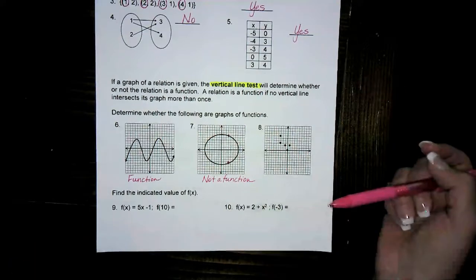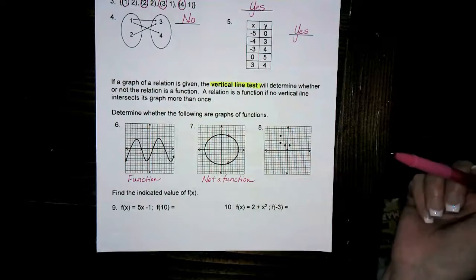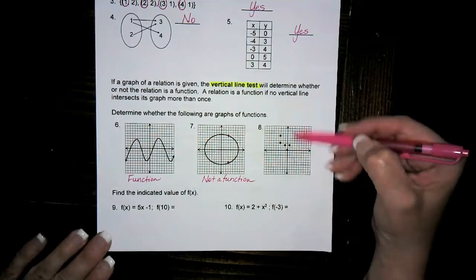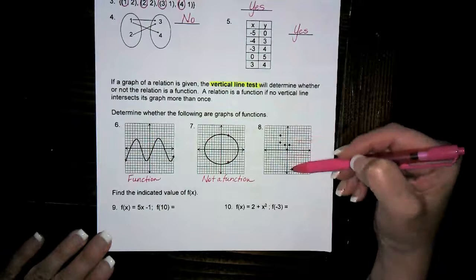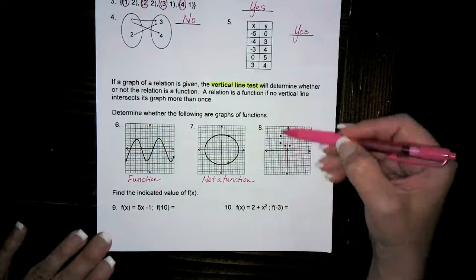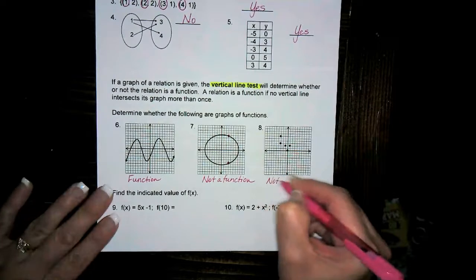What about on number 8? If I lay a vertical line anywhere on the graph, will it touch it twice? Well, if I lay the vertical line right here, it doesn't. It only touches it one time. But if I lay it right there, it's going to touch it twice. So again, this one is not a function.